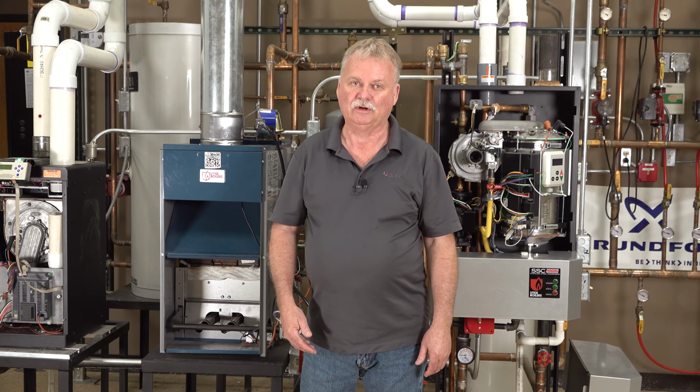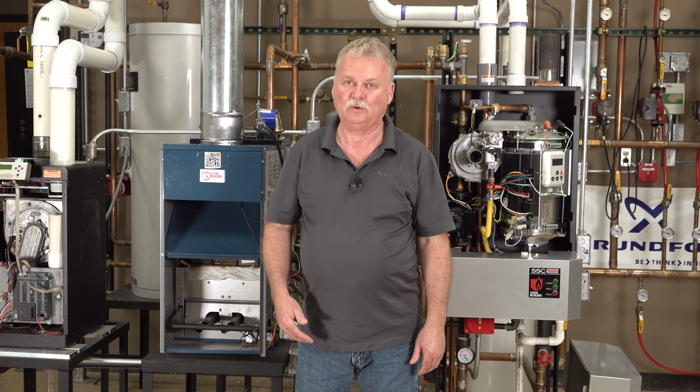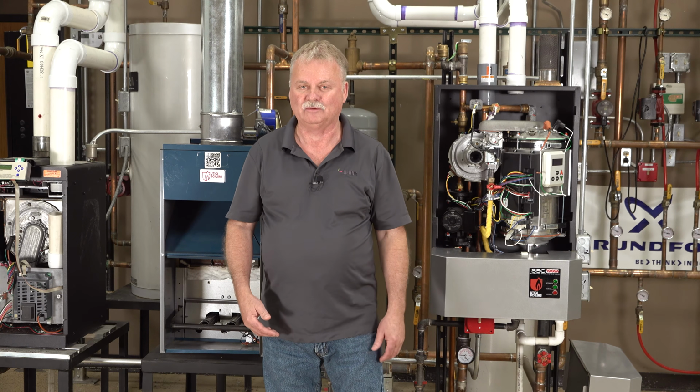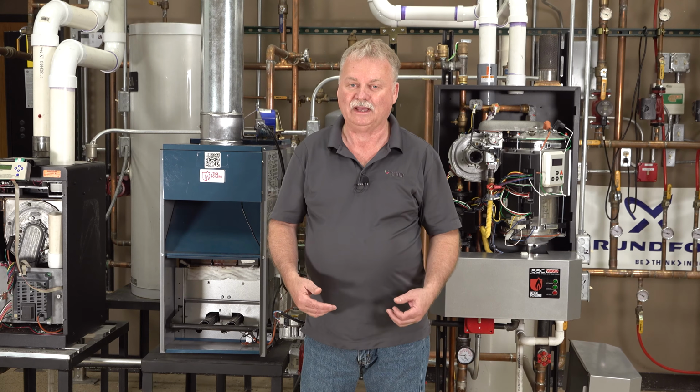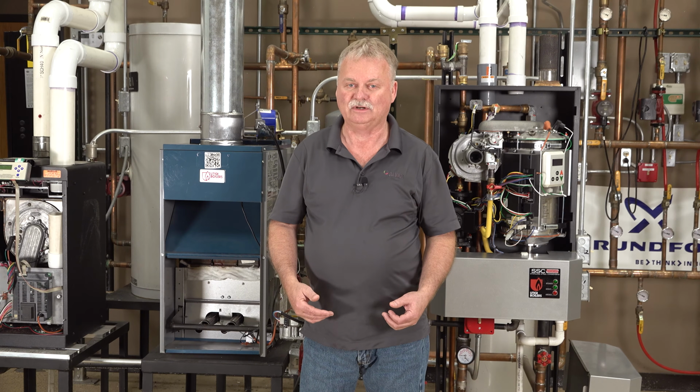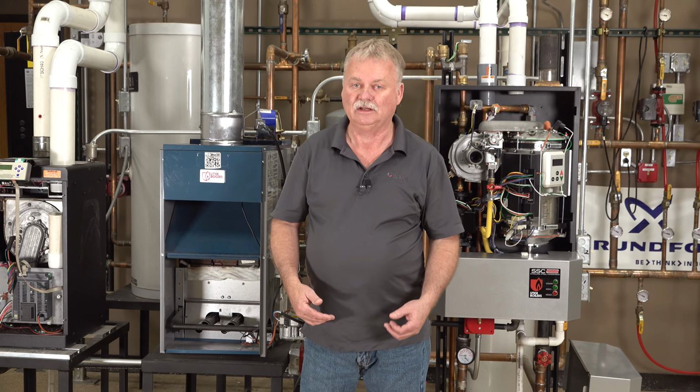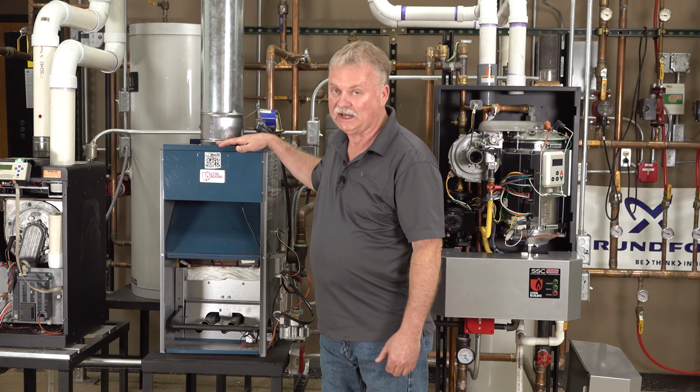The second major component in a hydronic heating system is the boiler. Now there's all different types of boilers, all different varying ages. I'm going to give you a quick look at the 3 major types we're dealing with nowadays. Okay. The first one is the typical cast iron boiler.